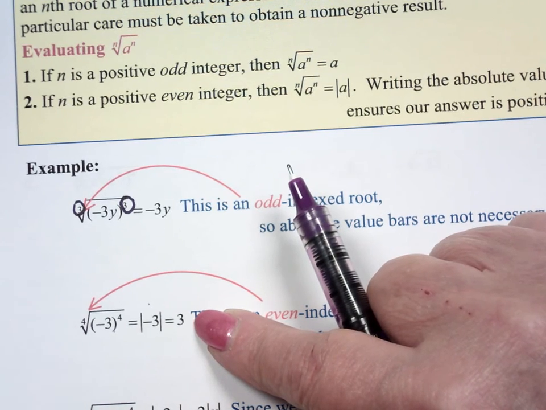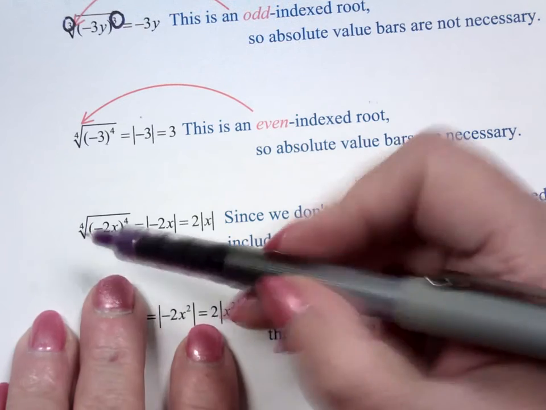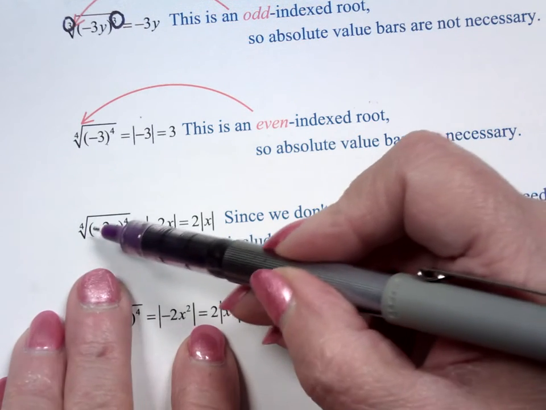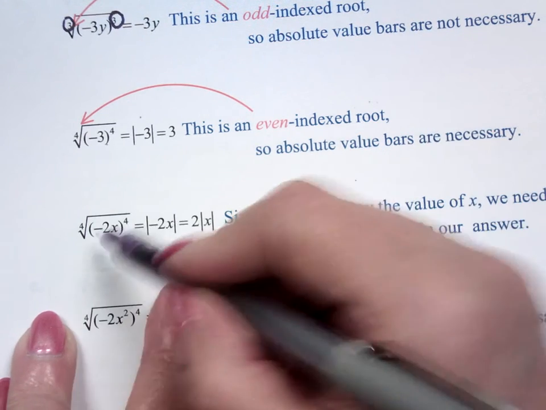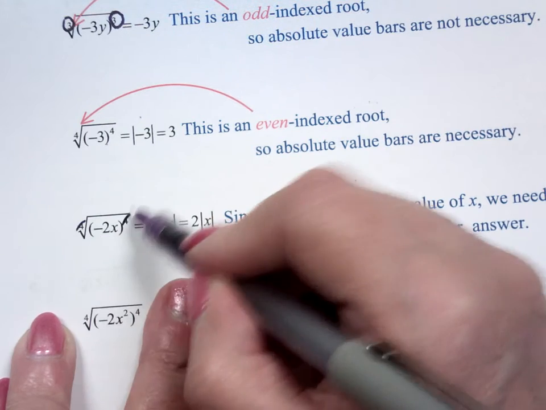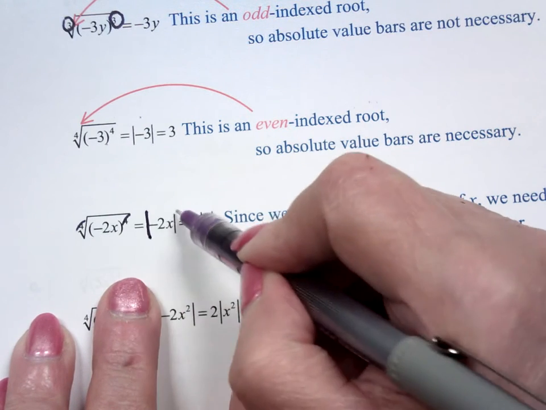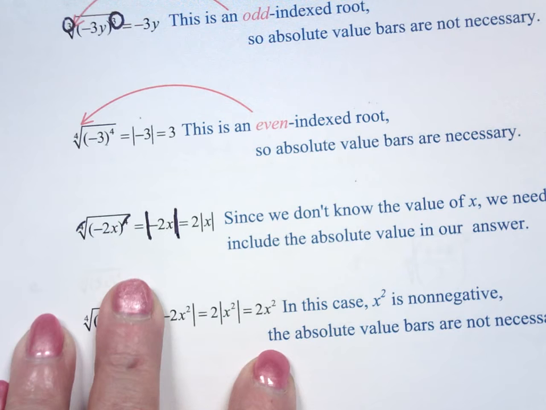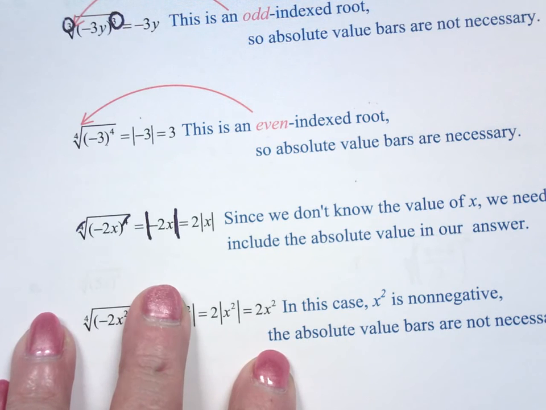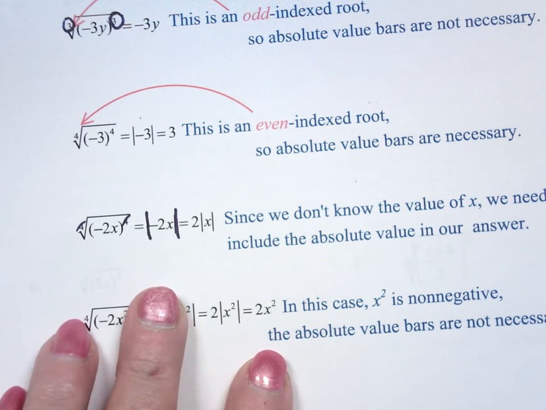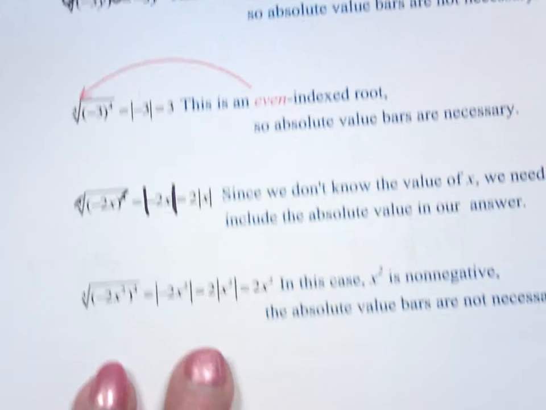Odd index, you don't. The fourth root of negative 2x to the fourth, you notice the 4's reduce, cancel each other out. They put absolute values around it. It is the absolute value of negative 2x. That's a perfectly good answer. But the absolute value of negative 2 is just 2. And so it's 2 times the absolute value of x. That's what they would do.